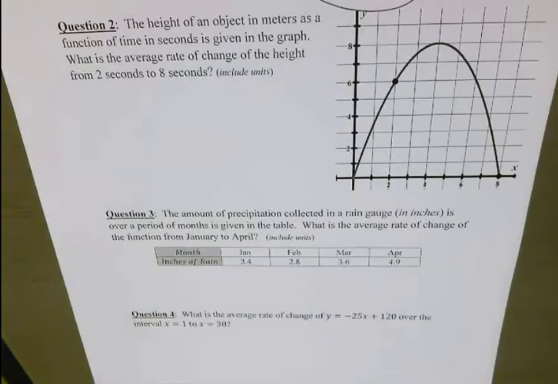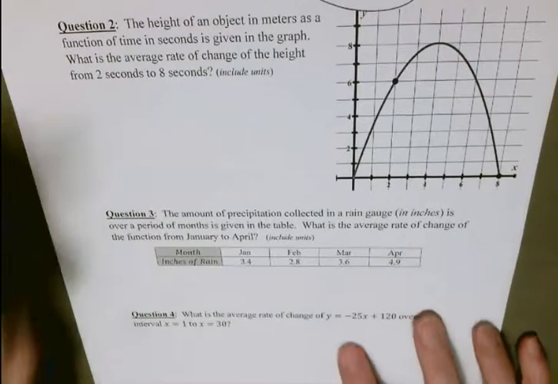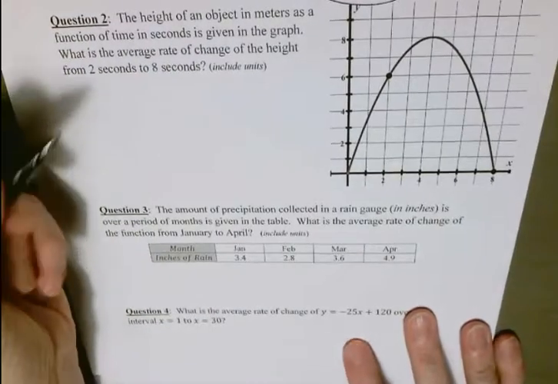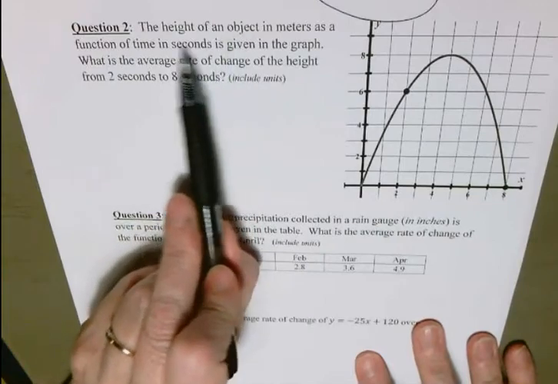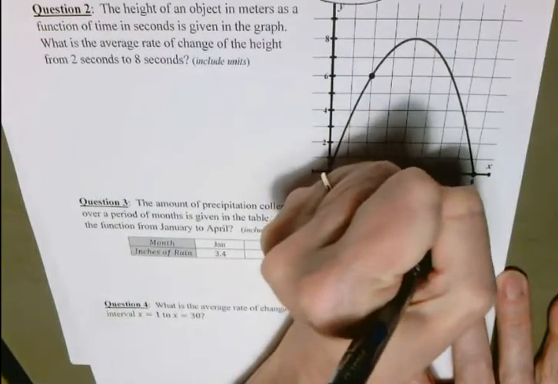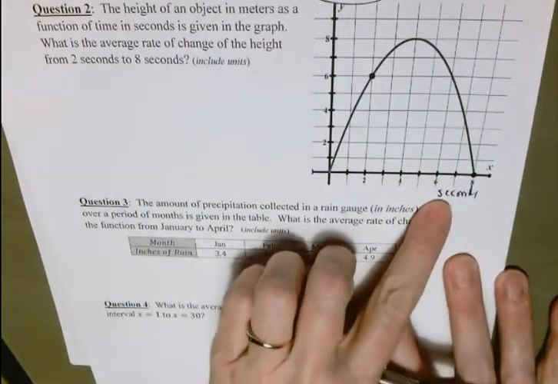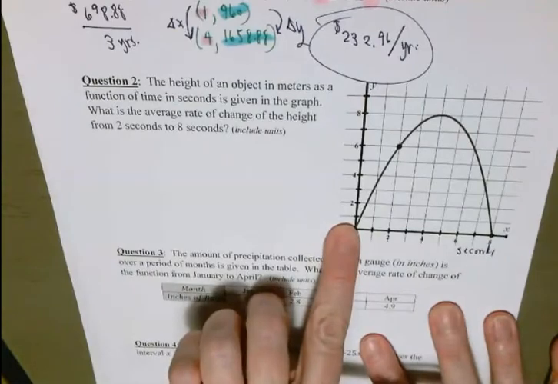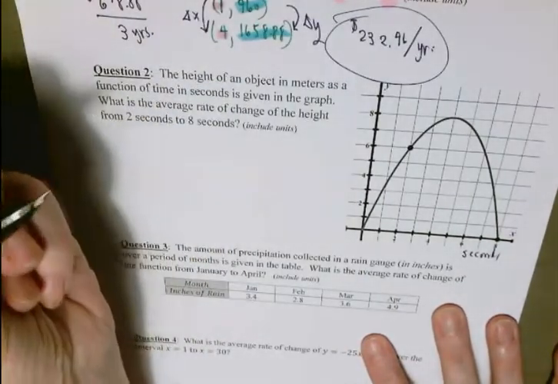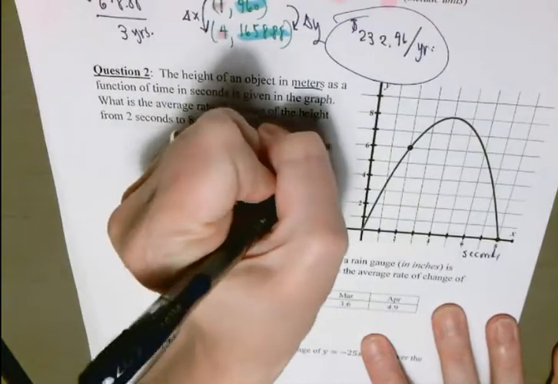Question 2. The height of an object in meters as a function of time in seconds is given in the graph. What is the average rate of change of the height from 2 seconds to 8 seconds? Include units. On the graph, you'll notice that the horizontal axis will be your seconds because it says the function is of time in seconds. So let's write seconds for our axis label. And then this other axis is the height. It does tell you, it's meters. So this is height, and let's add meters.